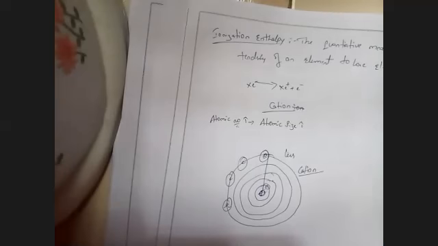So now tell me, what happens if your atomic number and atomic size increase? What happens with your ionization enthalpy?